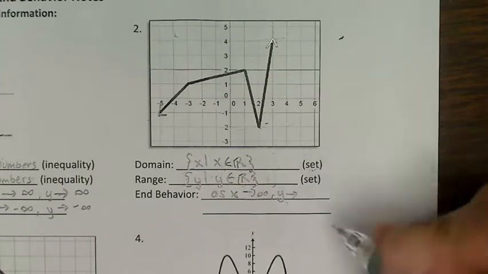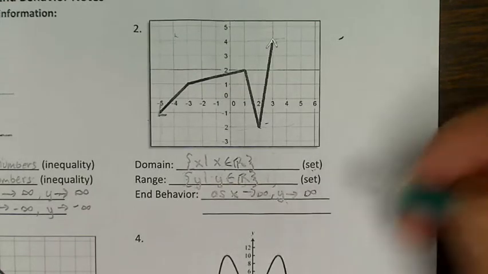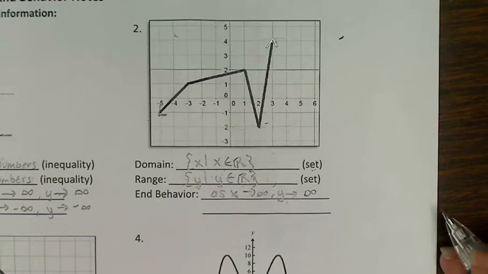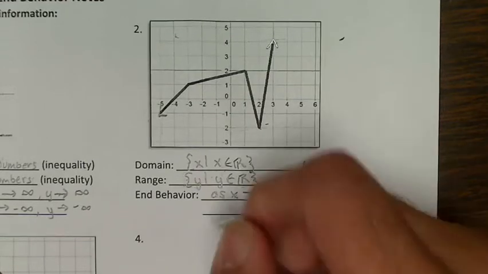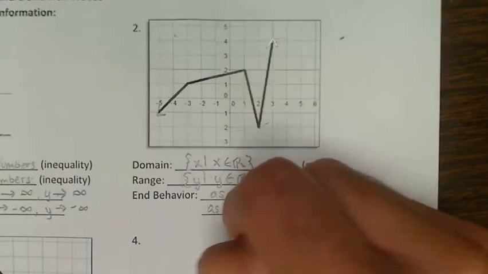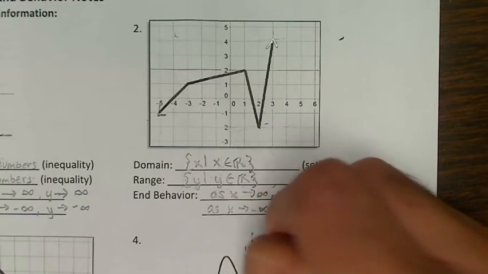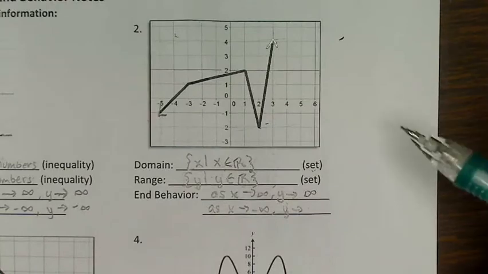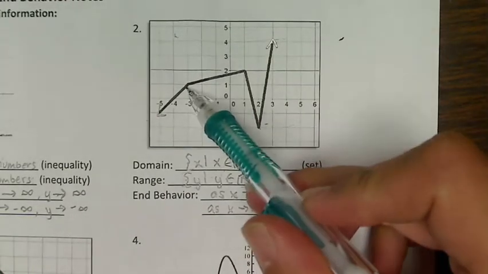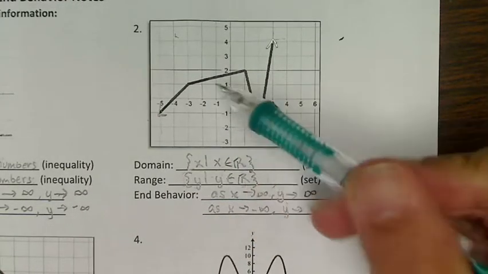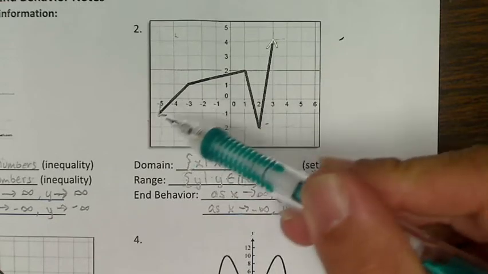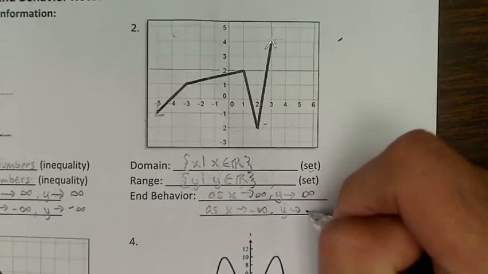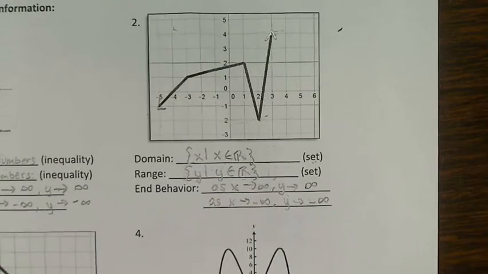So that means y approaches infinity at the end of the graph. On the opposite end, as x approaches negative infinity, y approaches, so before I write it, let's think. As x goes to negative infinity, so as you go to the left, y is approaching negative infinity.